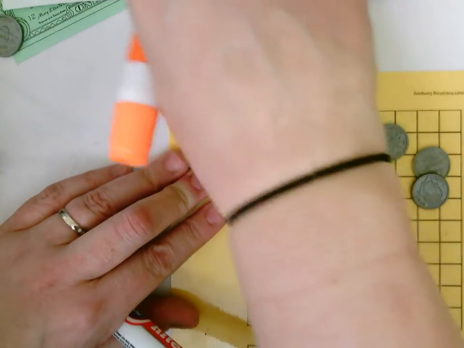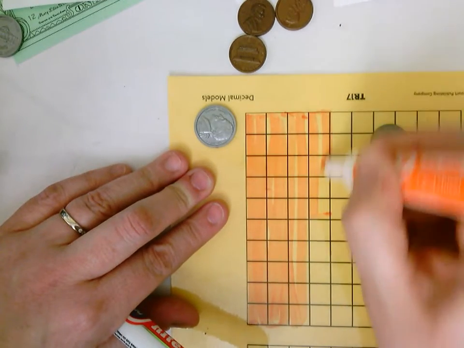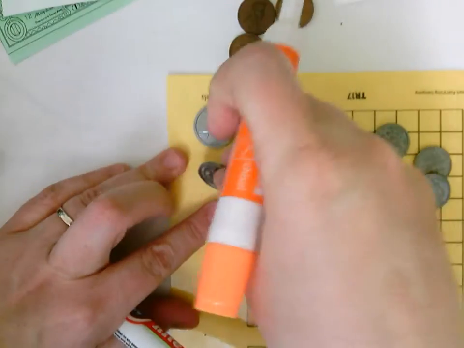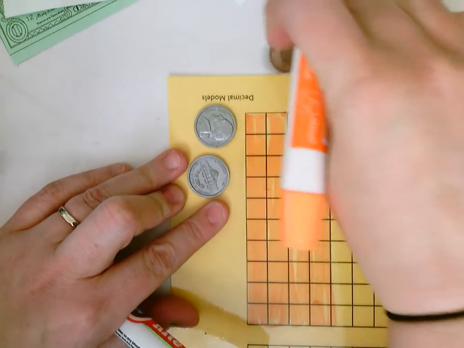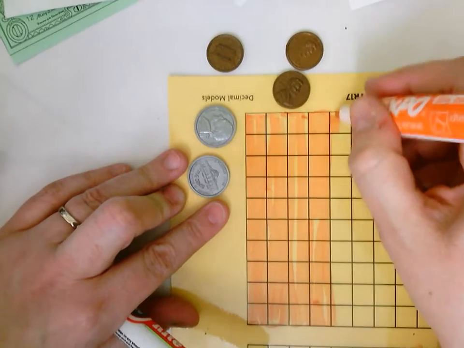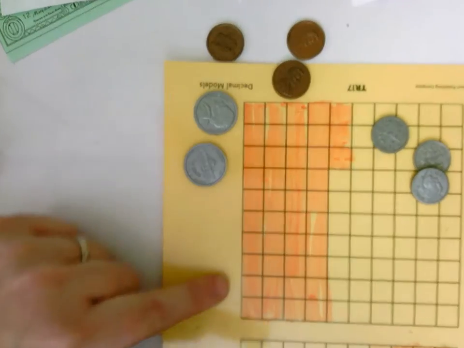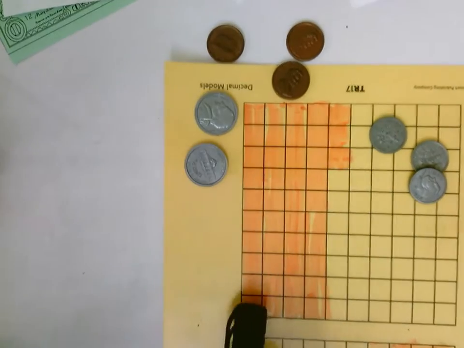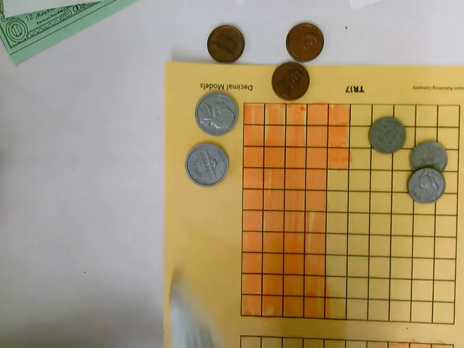Then we had a nickel. That's 5 hundredths, 5 cents. Then we had another nickel. That's another 5 cents, 5 hundredths. And then we had 3 pennies. 1, 2, 3. Either way, you see we have 43 hundredths. 10, 20, 30, 40, 41, 42, 43. 43 hundredths shaded in.